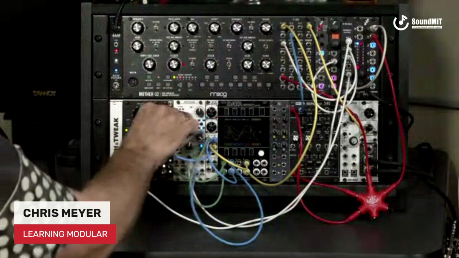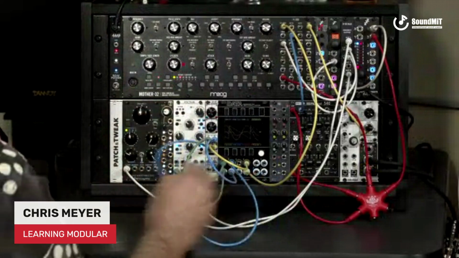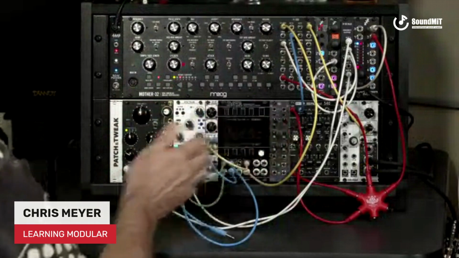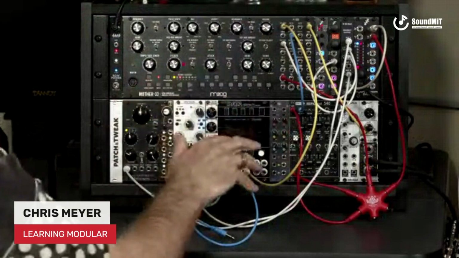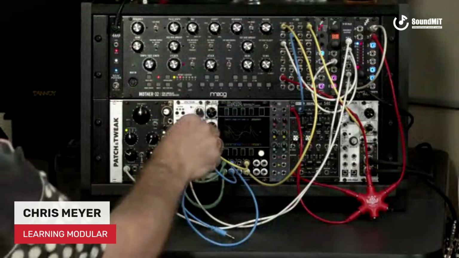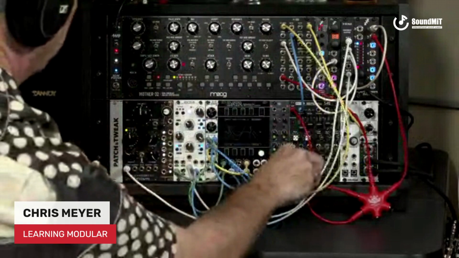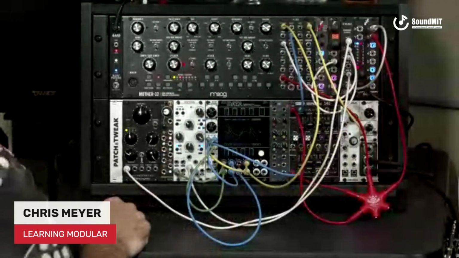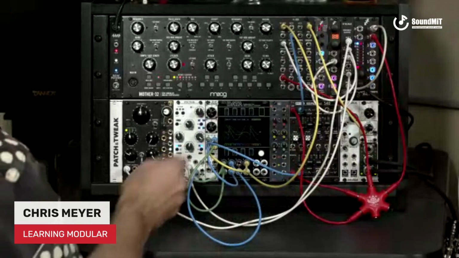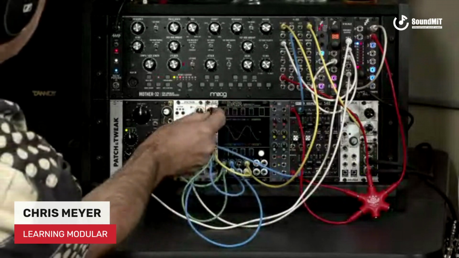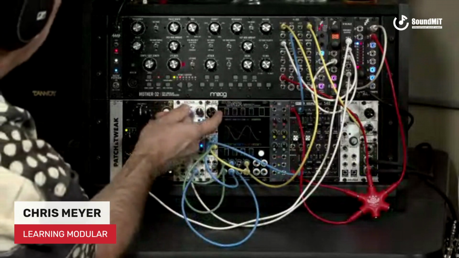So an LFO is one approach. Another idea is to go ahead and use an envelope generator to change that crossfade for every note that we play. So let's go ahead and take our crossfade voltage instead as an output from an envelope generator, so that when I play a note on my keyboard, I'll get a dynamic change between them. I'll start with a sine wave and have the envelope go to the sawtooth.